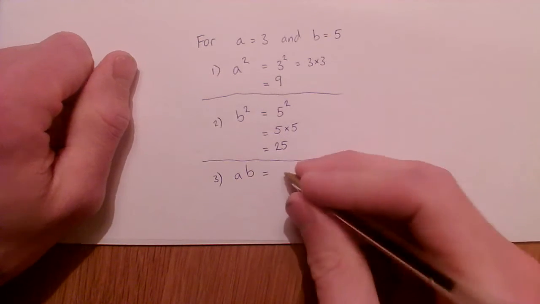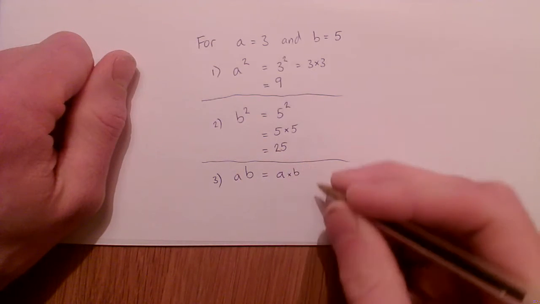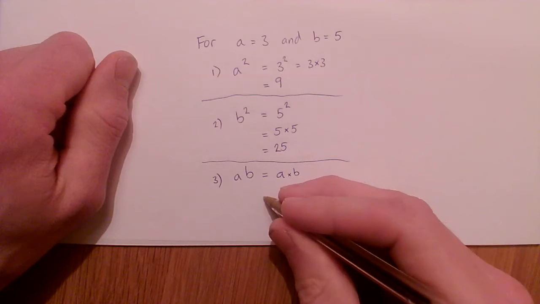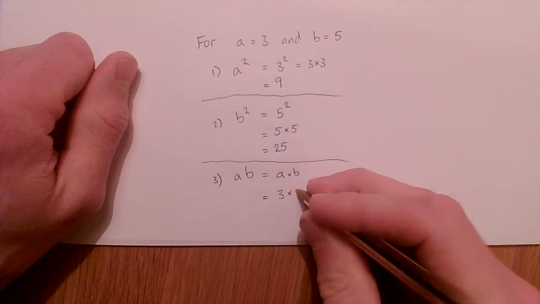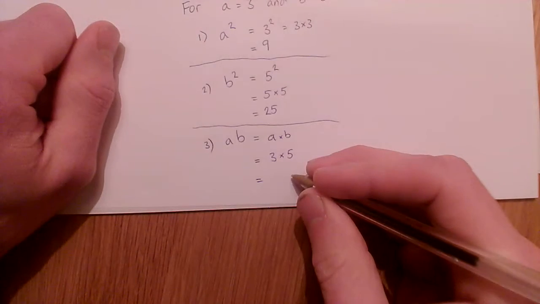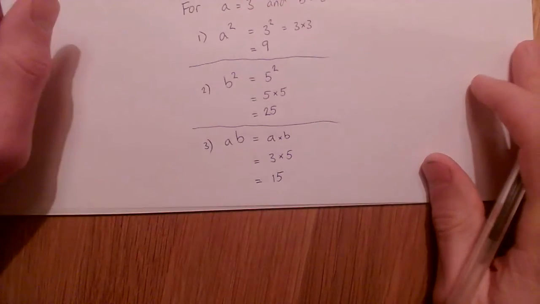Now we have to think back to the last video I did and what ab means. Well, that means a times b. If we write two things next to each other, it means times. a times b. So that becomes 3 times 5. Well, 3 times 5, quick times table, gives me 15.